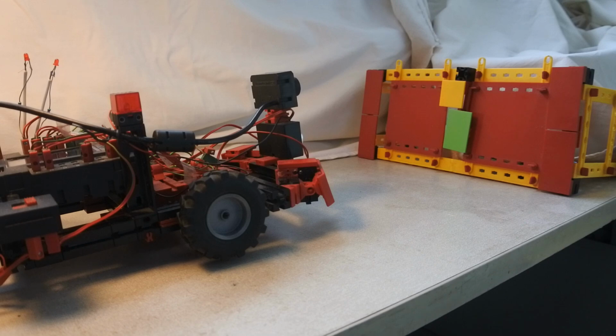This is obviously going to be continued for the remaining green color.